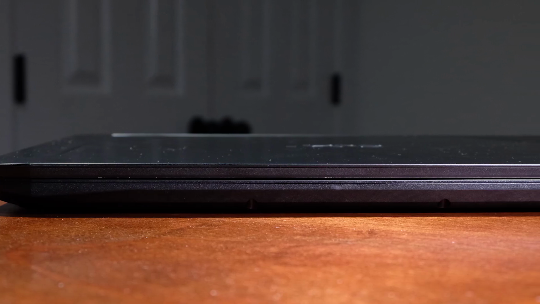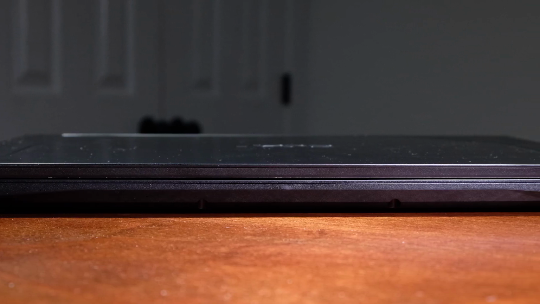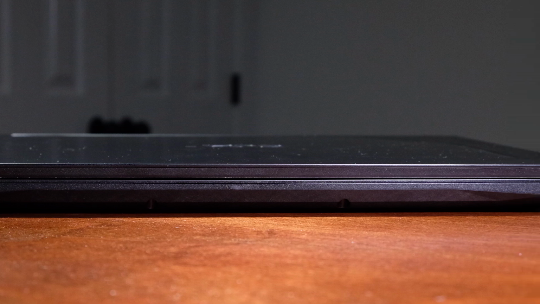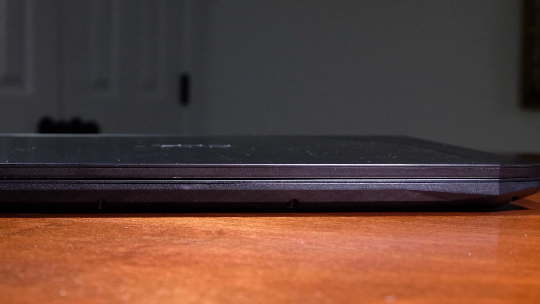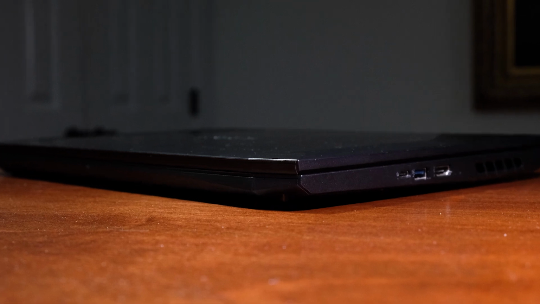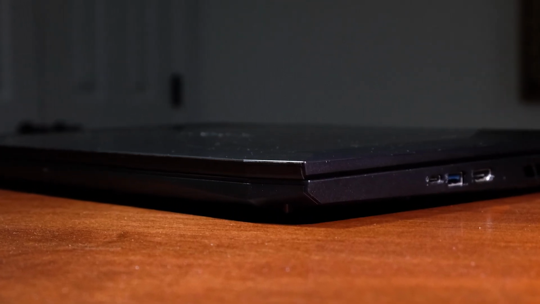The Acer Nitro 5 weighs in at 5.51 pounds and comes in at 0.94 inches thick with an 80 watt hour battery that'll get you 11 hours of web browsing battery life and about 7 to 8 hours of design and video editing battery life. Pretty fantastic for a gaming laptop, I must say. So my hat is off to Acer on this one.